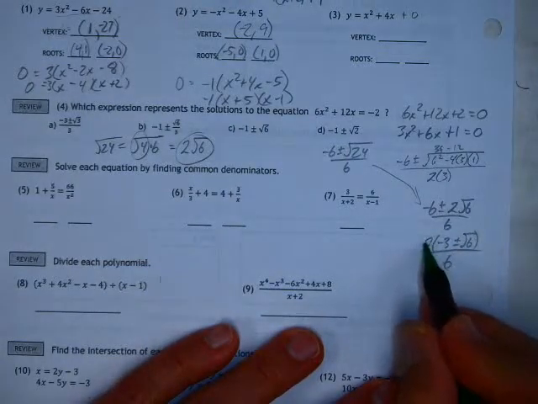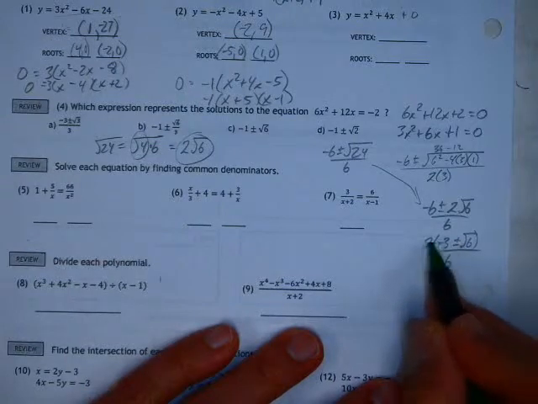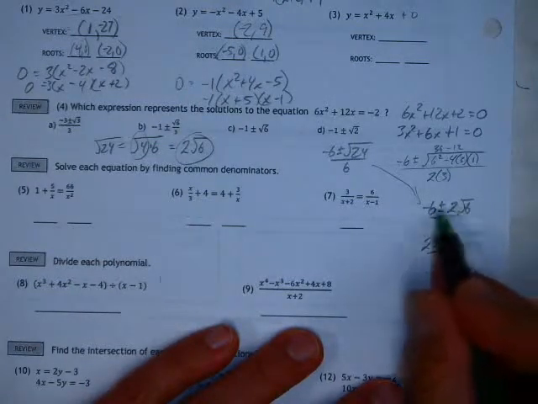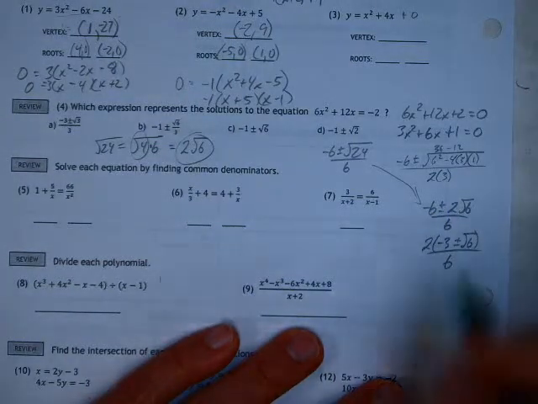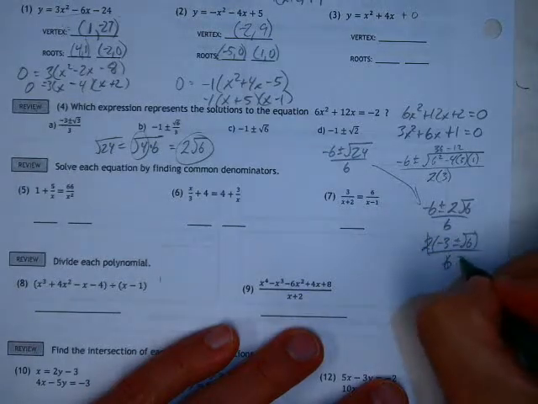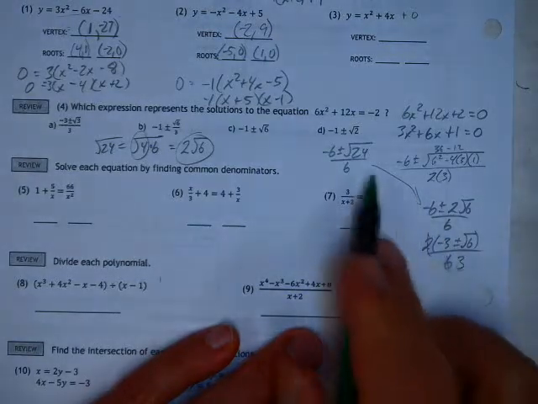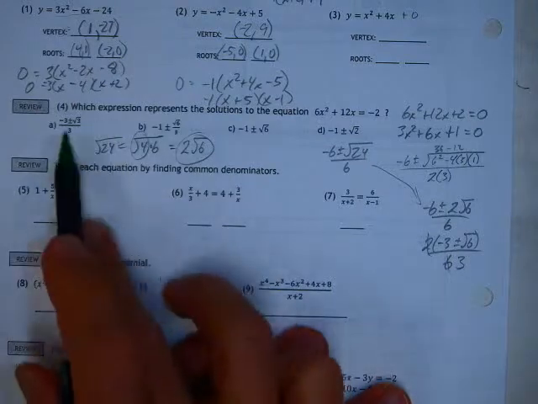Now it's this 2 that I can reduce with because it's a product of everything. It's not just part of one side or the other of this plus or minus. So this and this can be reduced to a 3. And you look, and that's none of the options we have. It almost looks like that.